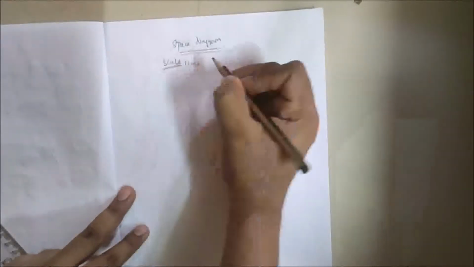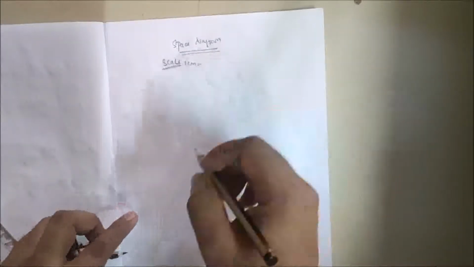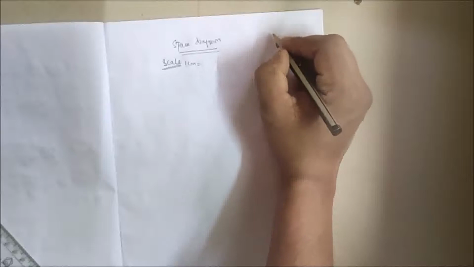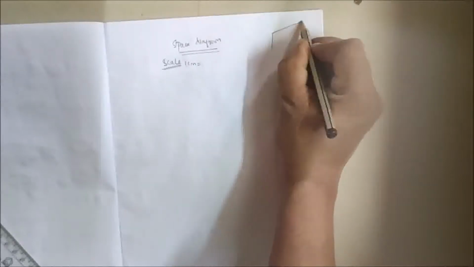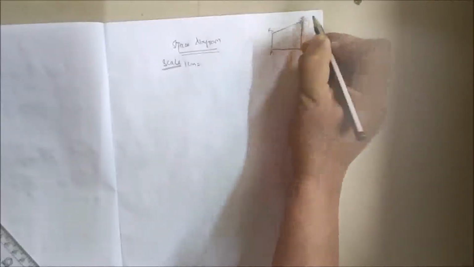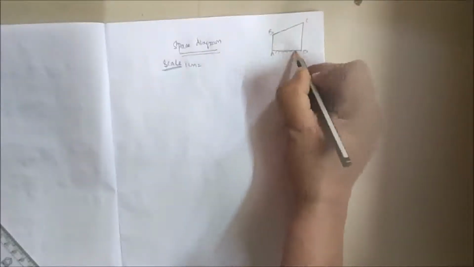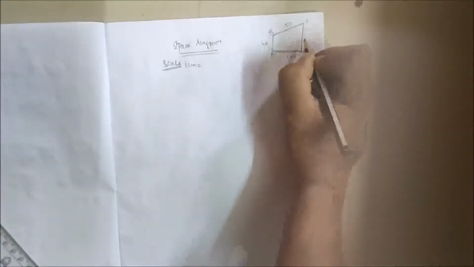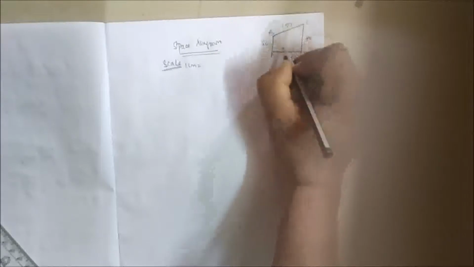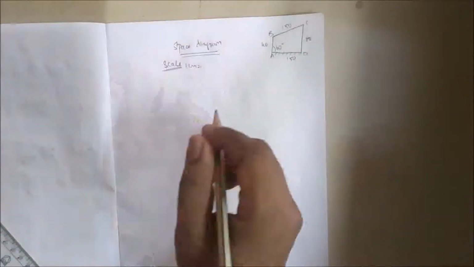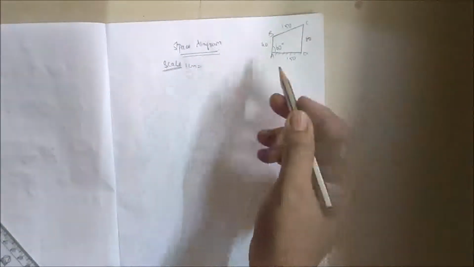Scale is 1 cm is equal to... Now I will draw a sample diagram of the problem and show how it looks. So our problem is like this: ABCD. This is 150 mm, 150 mm. This is 40. This is 80. Here the angle is 60 degrees. So these are the values given to us, the known values. So based on this, we are going to draw the space diagram.